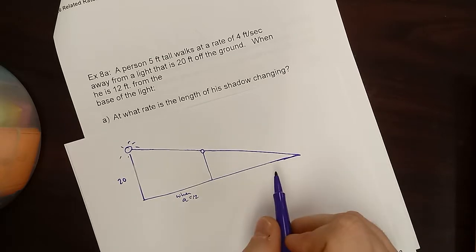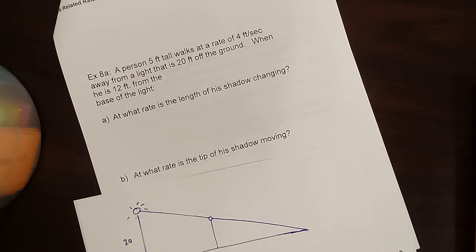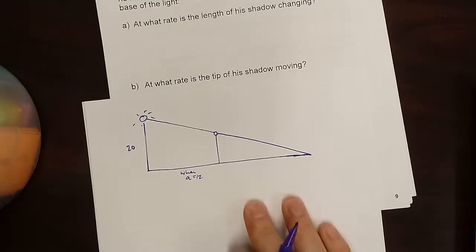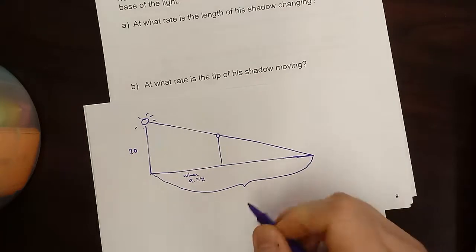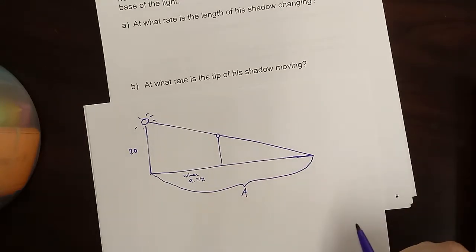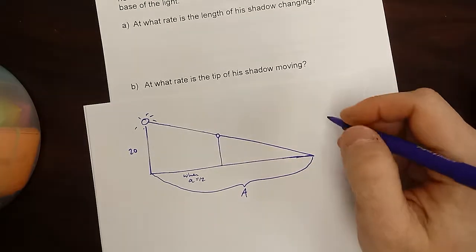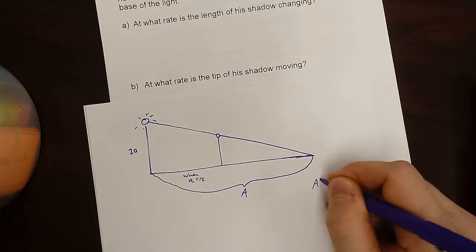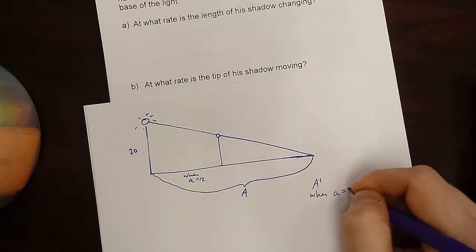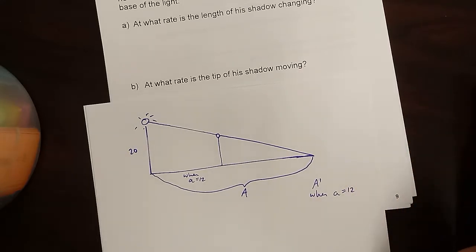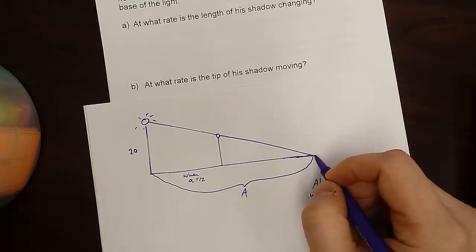And we want to know what rate is the length of his shadow changing. I actually don't want to do part A first. I'm going to do part B first. Part B is more conducive to handling first. Okay, so I'm going to call this big A. Part B wants to know what is A prime when A is equal to 12. Because this is the very tip of the shadow.